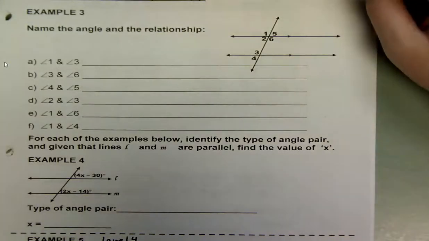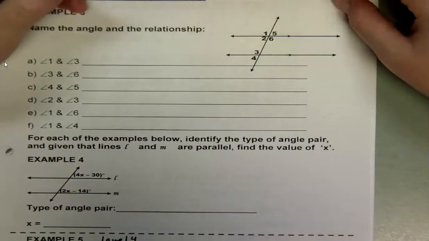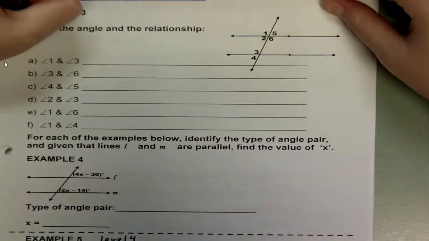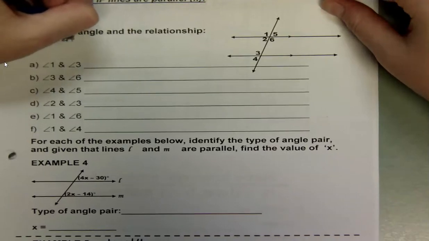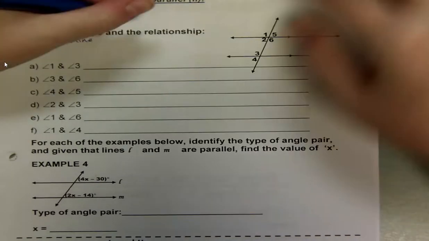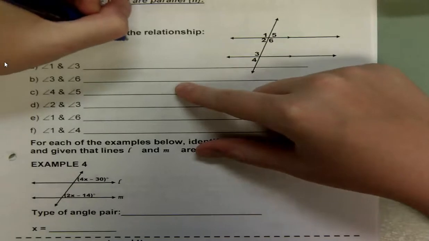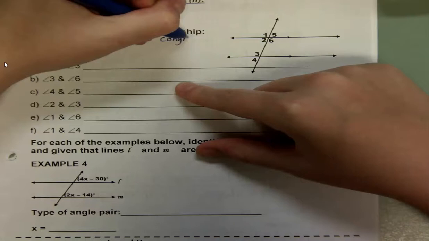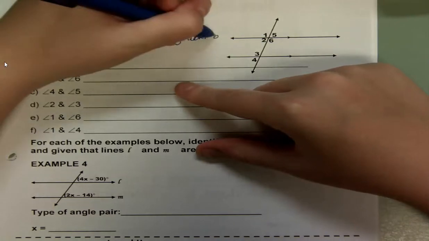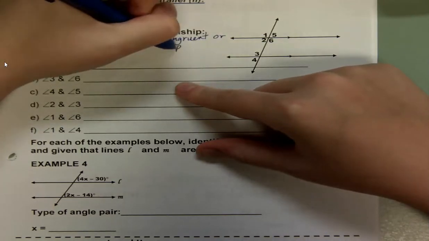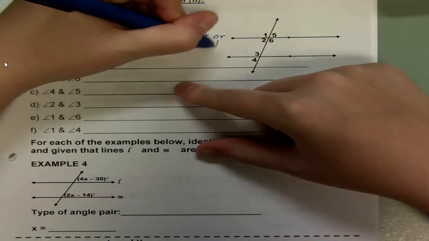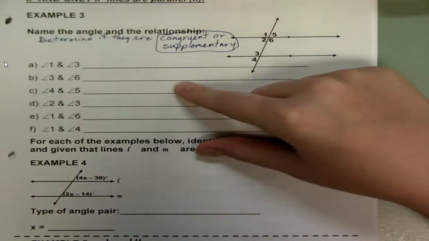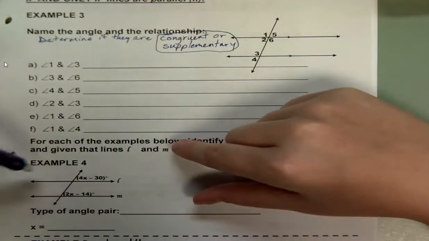Alright, now we're on page 7. We're going to name these angles, and we're also going to determine if they are congruent or supplementary. So you got 2 choices. Each one is either going to be congruent or supplementary.